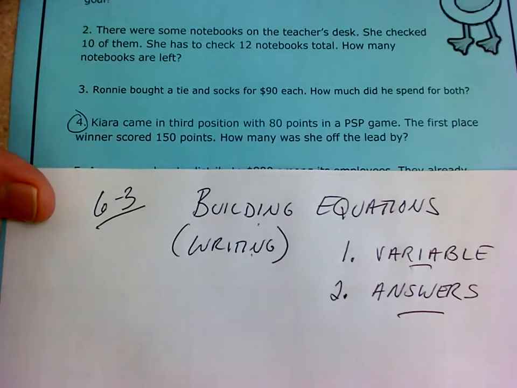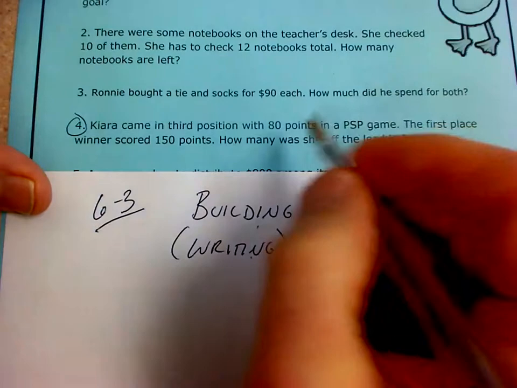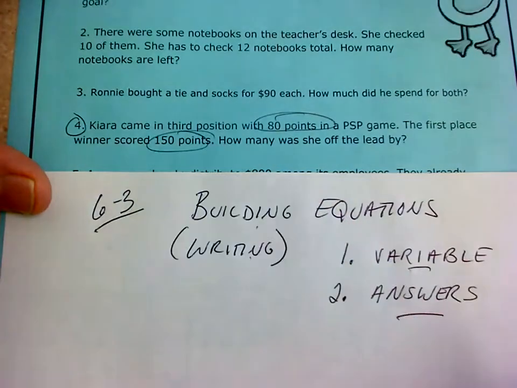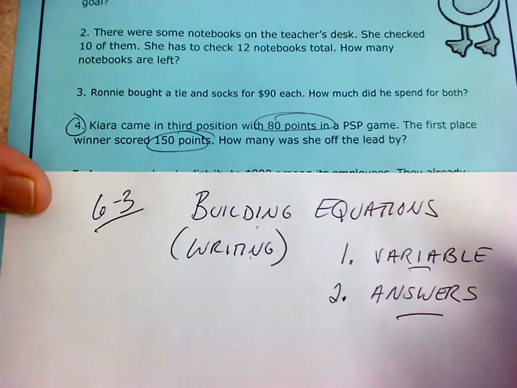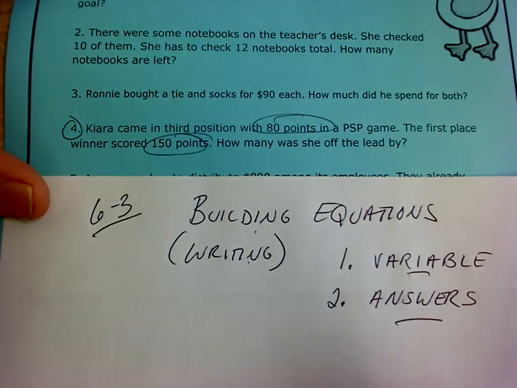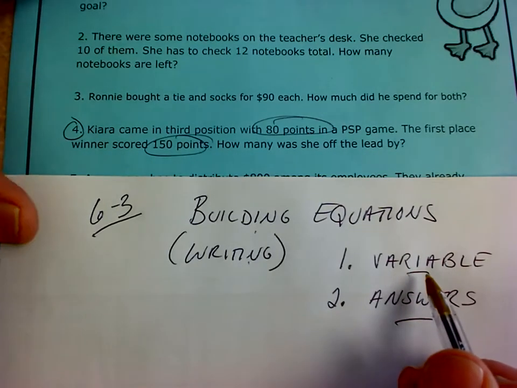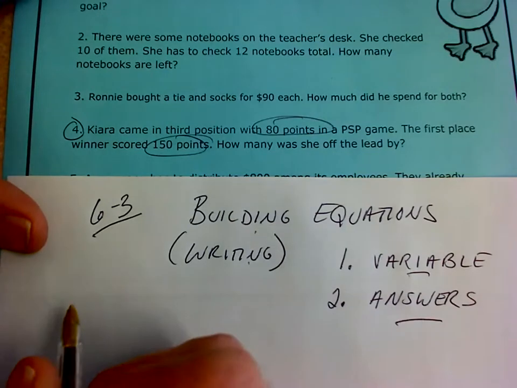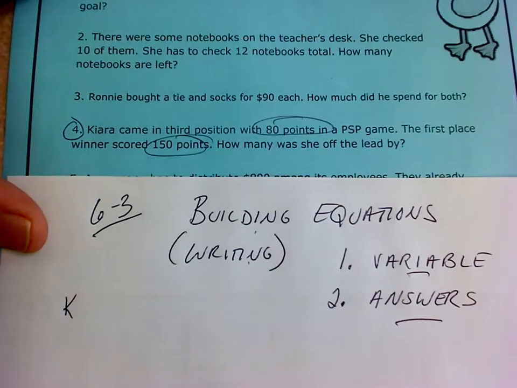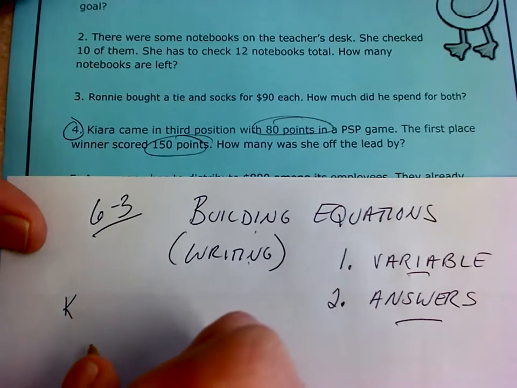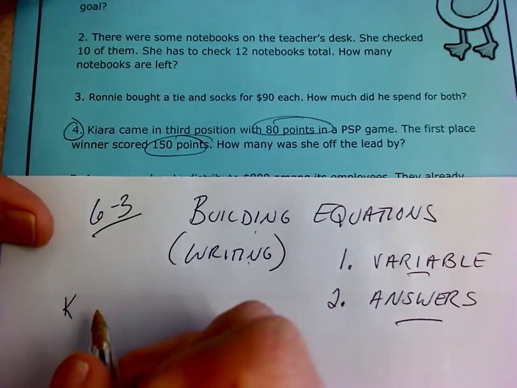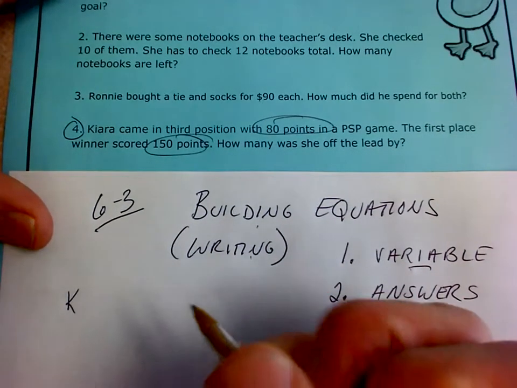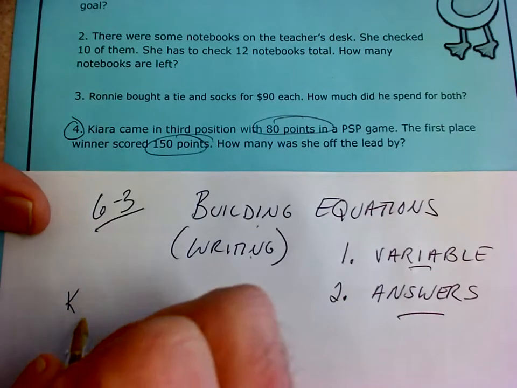So if we look at number 4 here, Kiara came in third position with 80 points in a PSP game. The first place winner scored 150 points. How many was she off the lead? So number 1, we need to establish a variable. And again, what letter you choose doesn't really matter. But for this problem, you can use K for Kiara, L for lead, or B, whatever. It really doesn't matter, but we're going to use K.